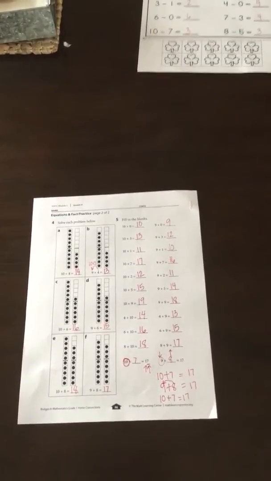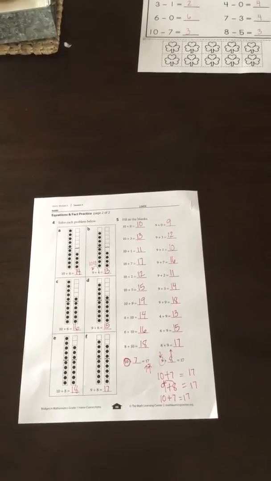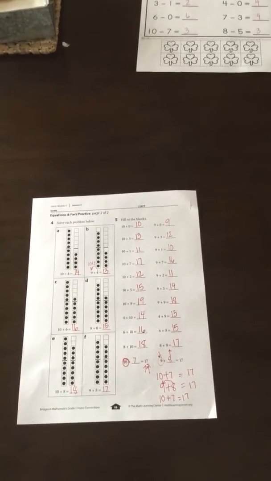So I'm going to leave this up for a few more seconds. If you need more time, I want you to pause because I'm going to move on to page 99.